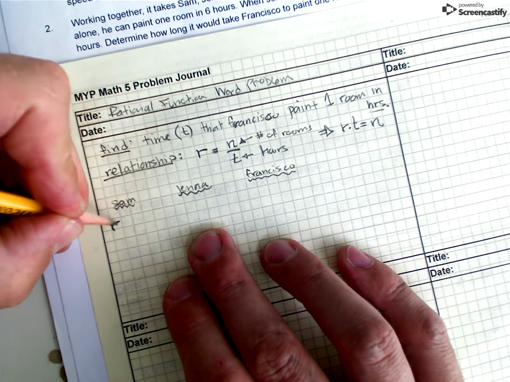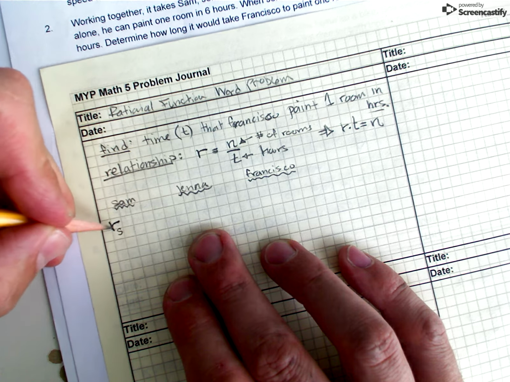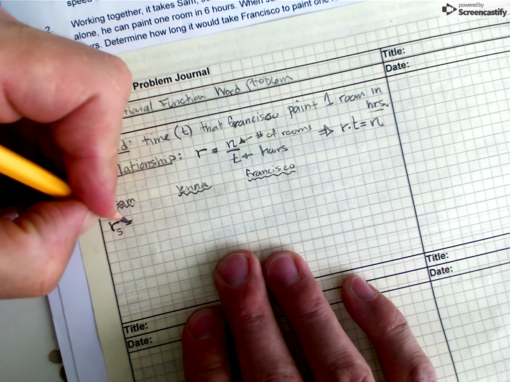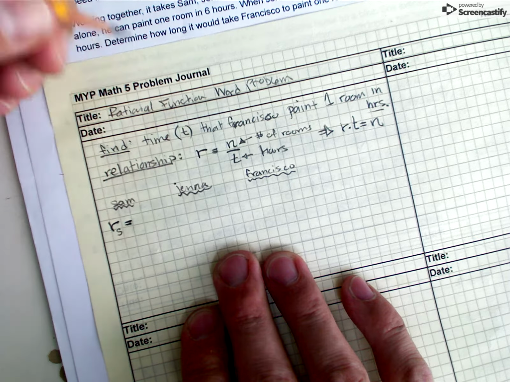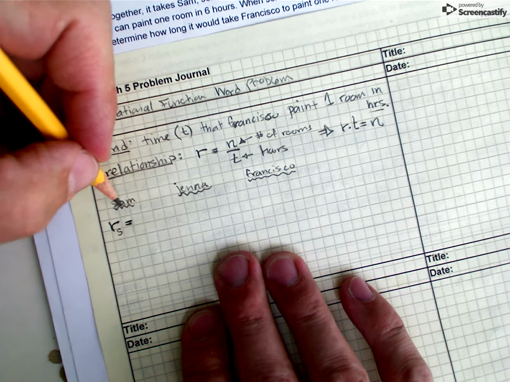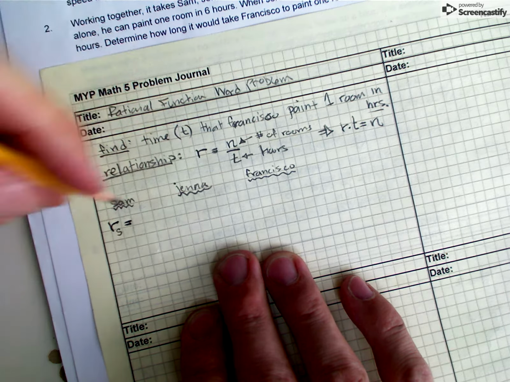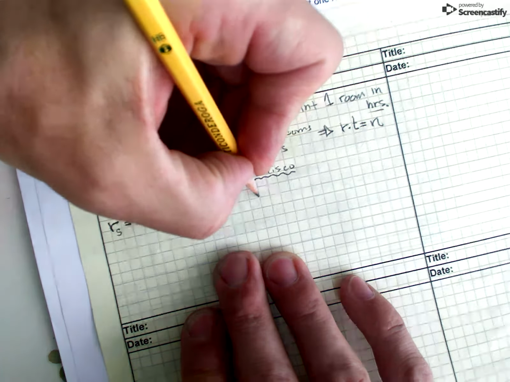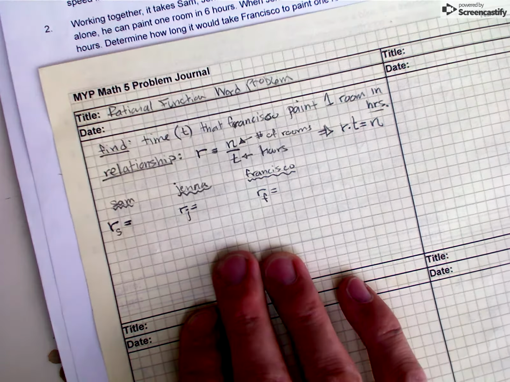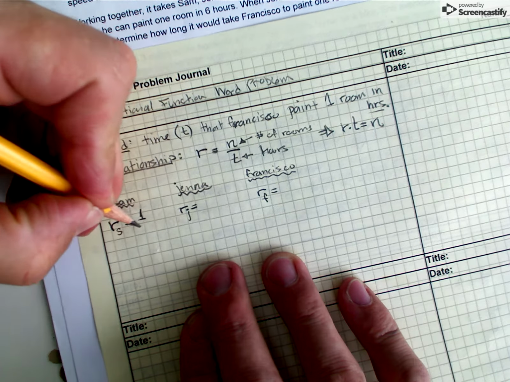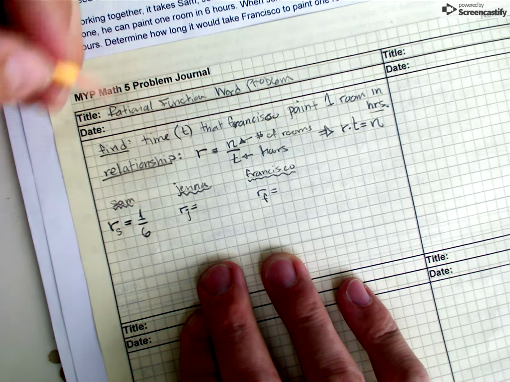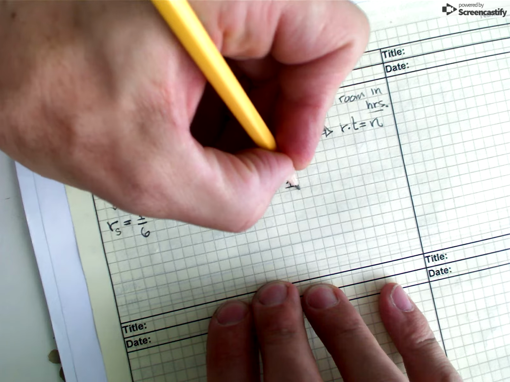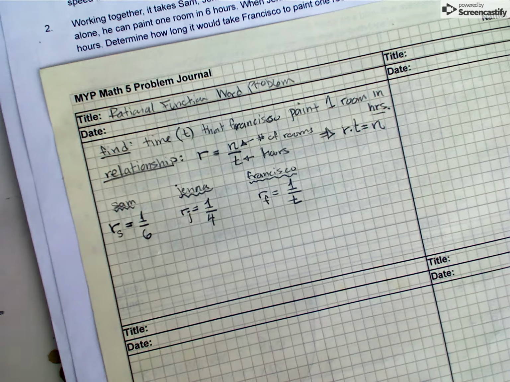Now, Sam has his own special rate of painting a room, and I'm going to call that R sub S, the rate for Sam. I just need to differentiate between the speed at which Sam and Jenna and Francisco each paint rooms. They each have their own rate. For Sam, he can paint one room in 6 hours. For Jenna, she can paint one room in 4 hours. So that's a higher rate. And Francisco, we don't know. He can paint one room in t hours, and that's the thing we're looking for.